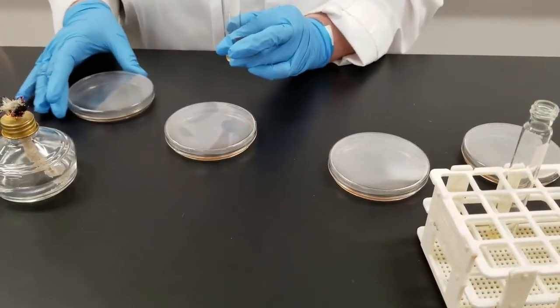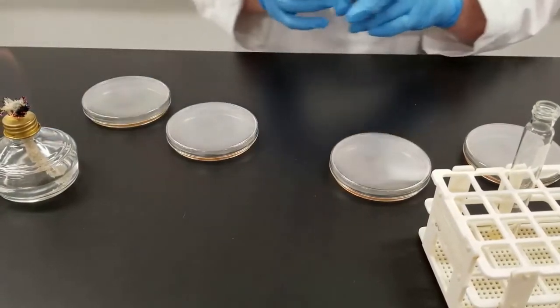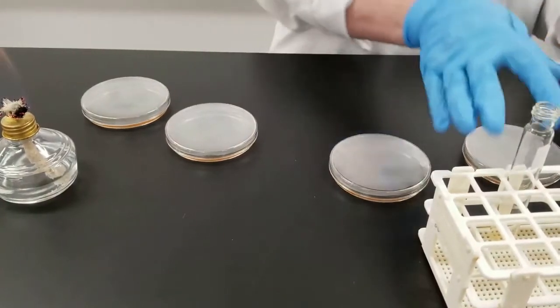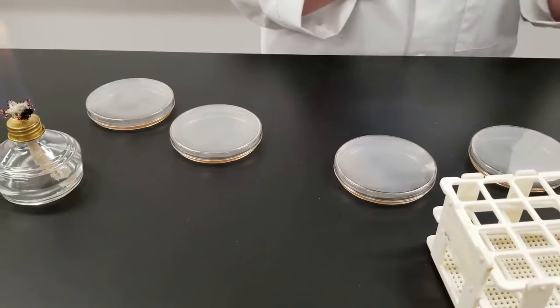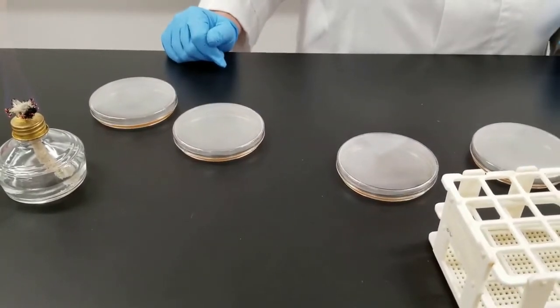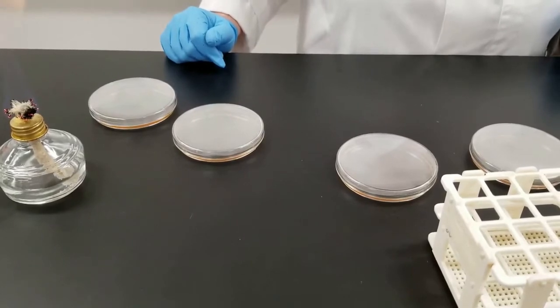Swirl this last plate. And like I said, we'll set these aside, let them solidify. When it is done, then we will incubate them. Always incubate them inverted. We'll incubate at 37 degrees for 24 hours and then come back and look at them.